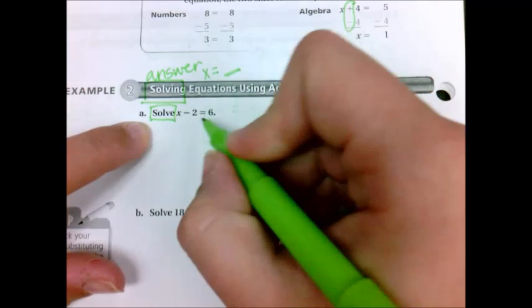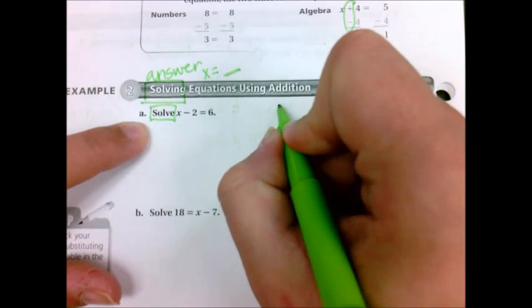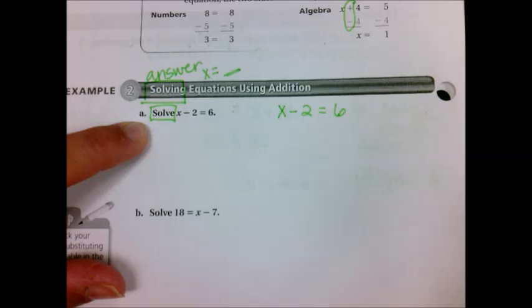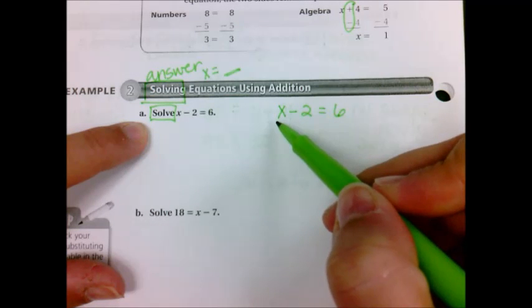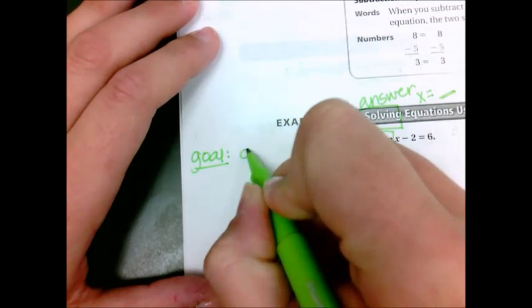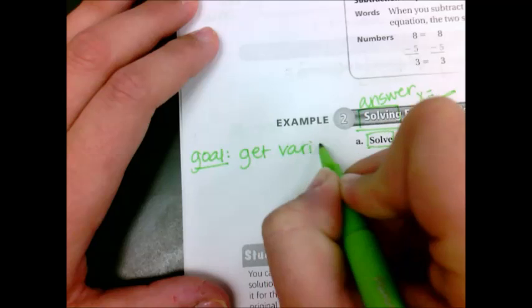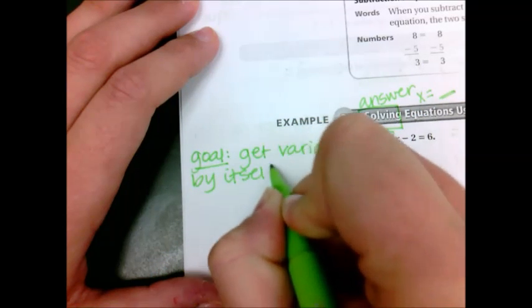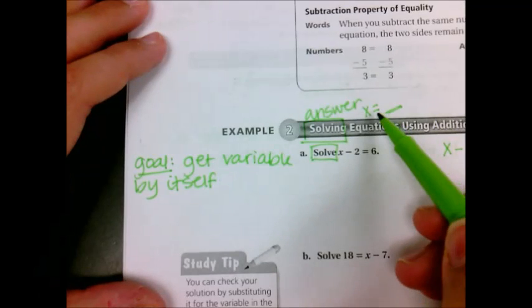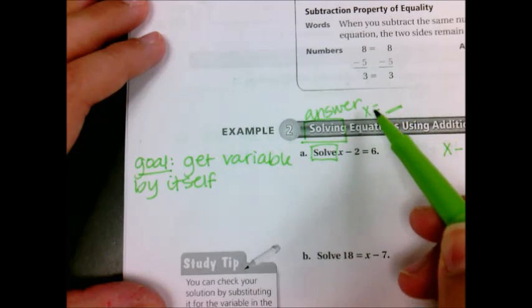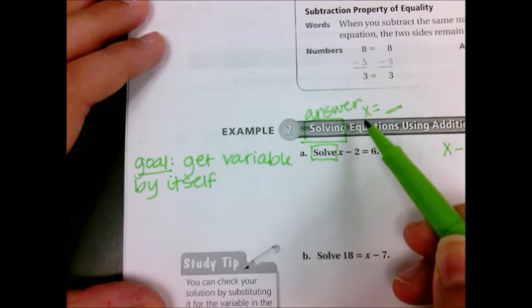From our steps from the previous page, we know the first thing we need to do is rewrite. X minus 2 equals 6. My goal in algebra is always to get the variable by itself. That looks like what we're talking about right here. X equals something. Y equals something. The variable is by itself on one side of the equation.